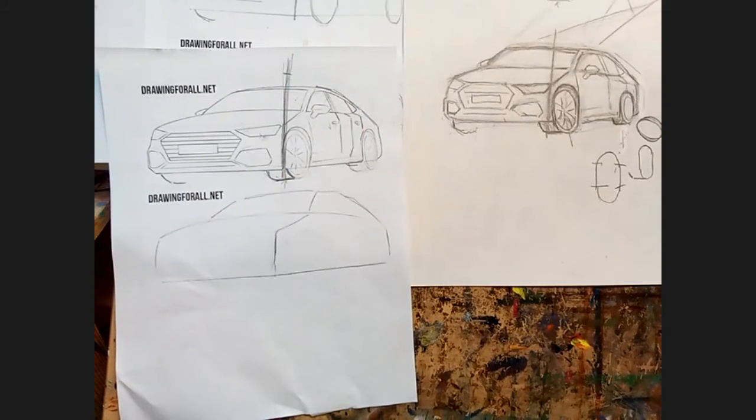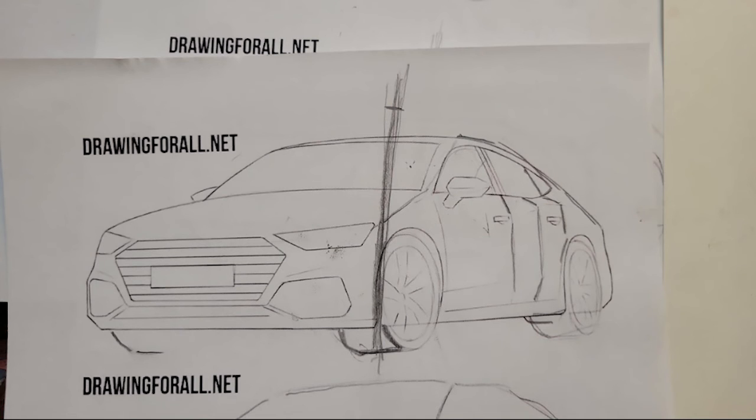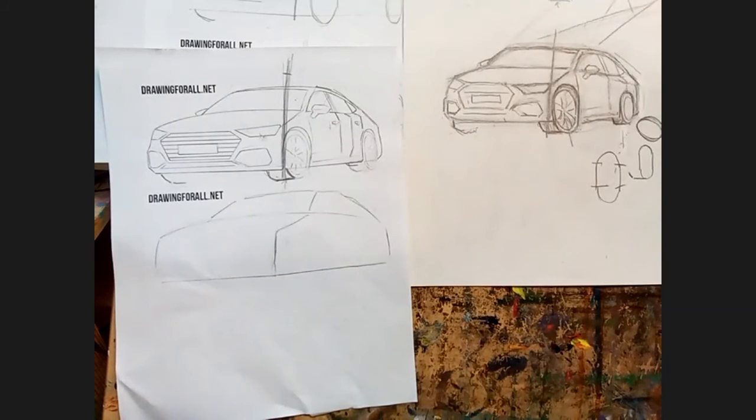All right, we got 10 minutes left. So let's do one more correction. Leah, can you check if my grill is a better size now? Yes. Let's see.